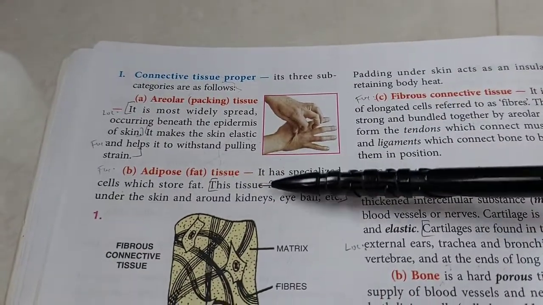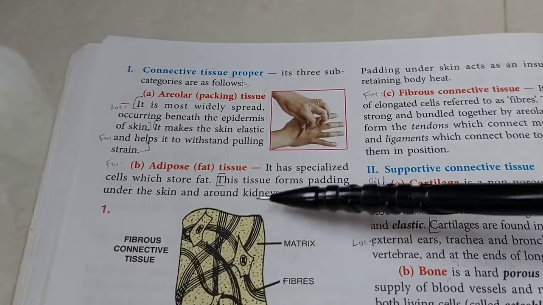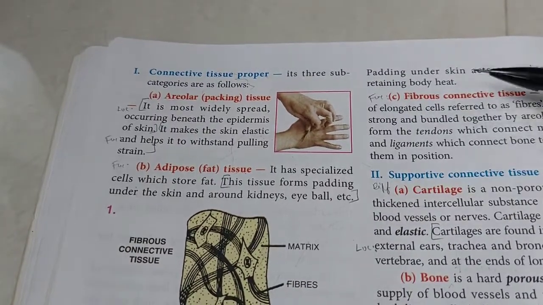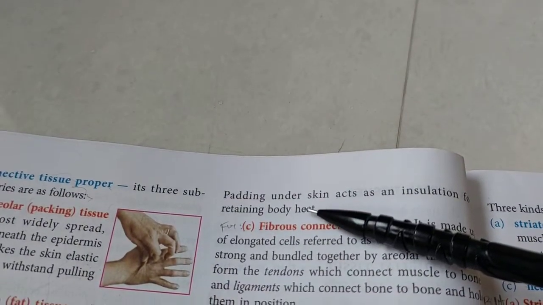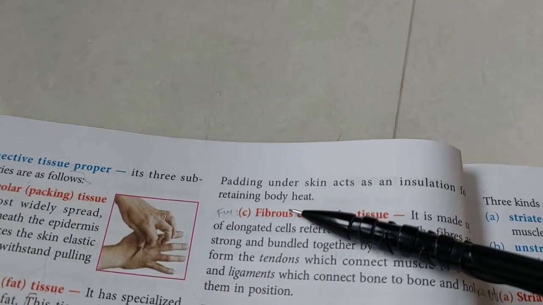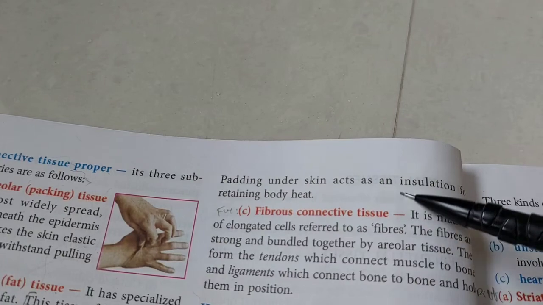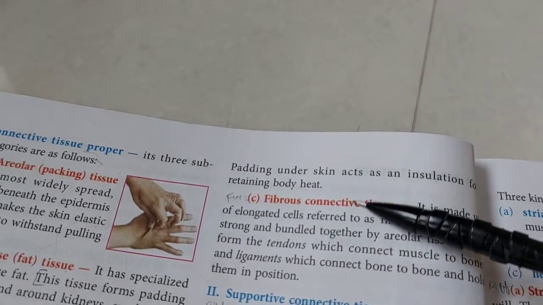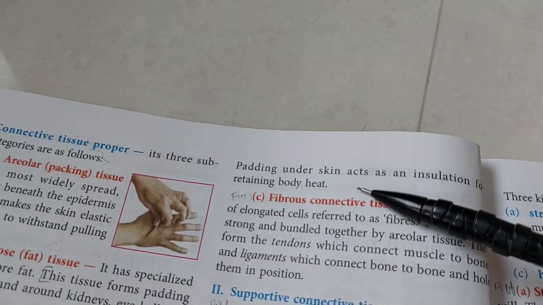Adipose tissue, well, they store fat. So where are they found? They are padding under the skin, around the kidneys, eyeballs, etc. You will also find them in your buttocks. It provides padding. Imagine sitting on a chair without any adipose tissue. That will be so uncomfortable. It also provides insulation for retaining body heat. That is why polar bears are so fat, because fat is an insulator. It preserves body heat from being lost.